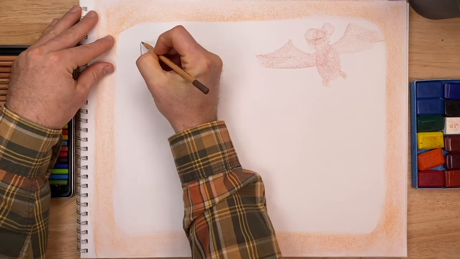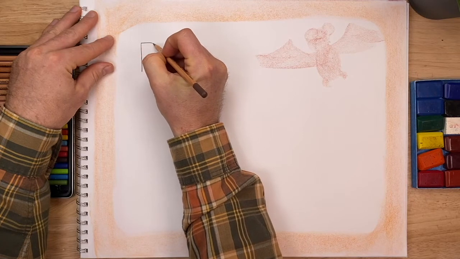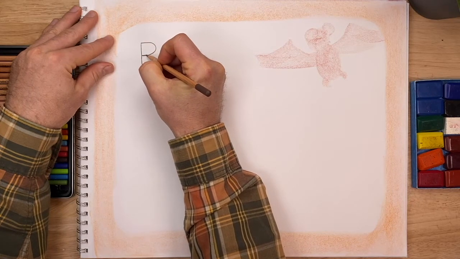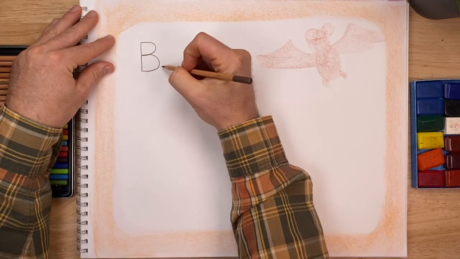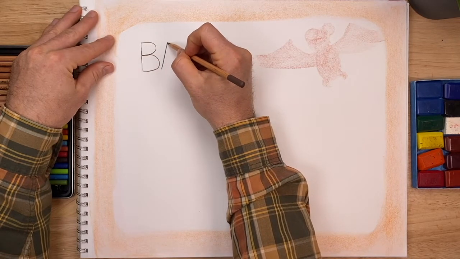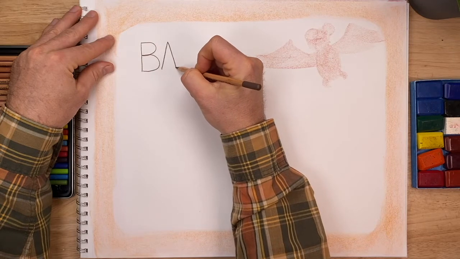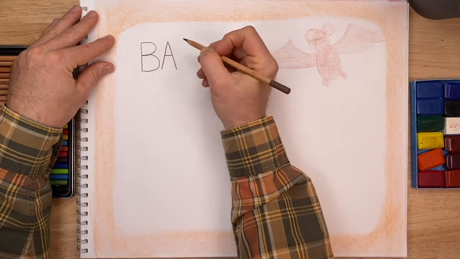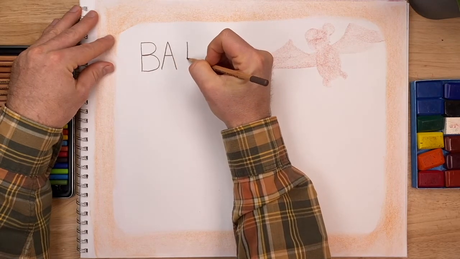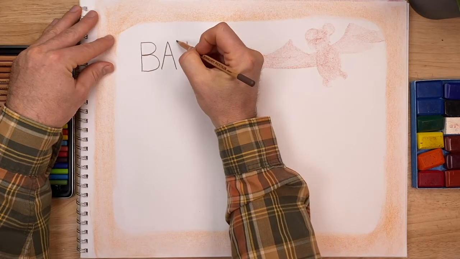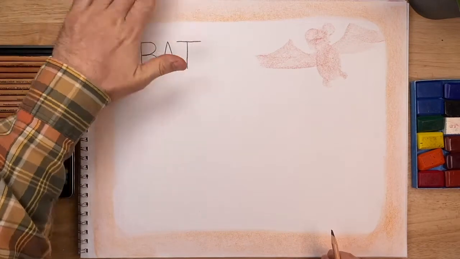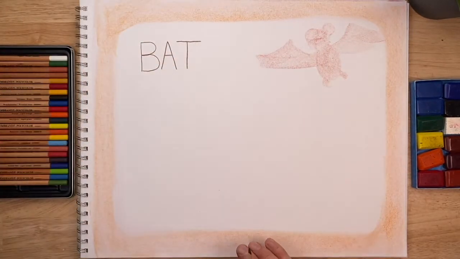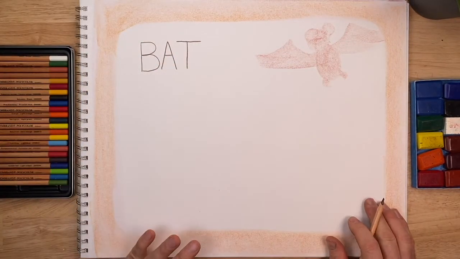A nice big bat. And again, when I write, I am being a good model of not hurrying. I write it simply and slowly.